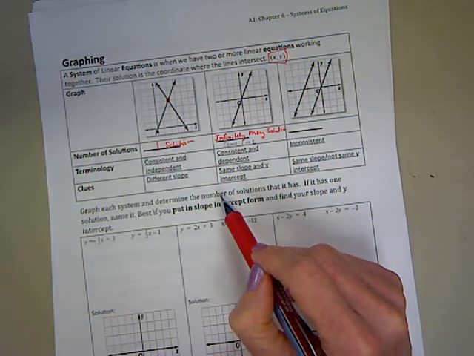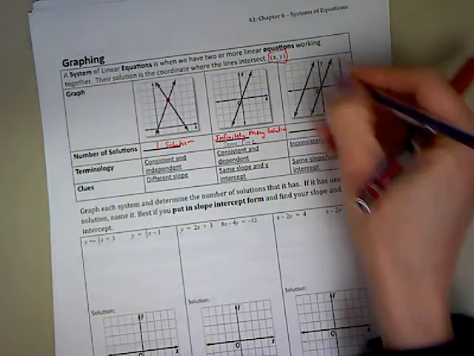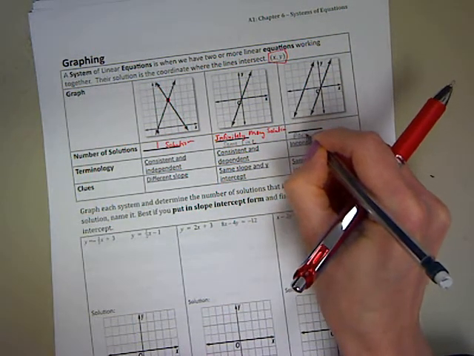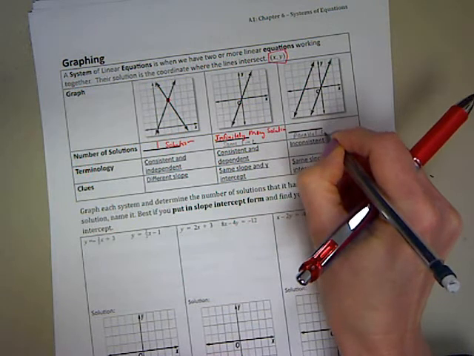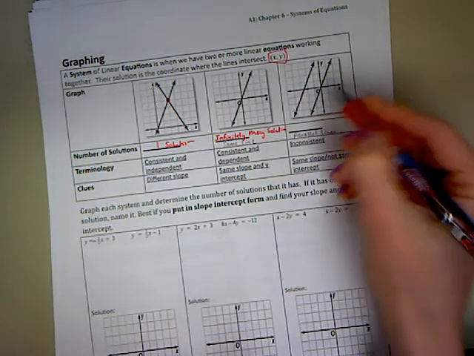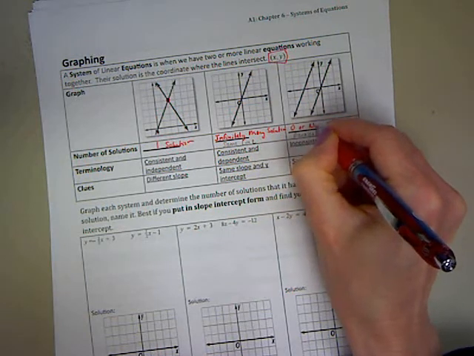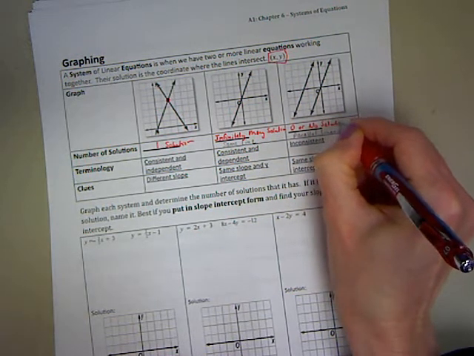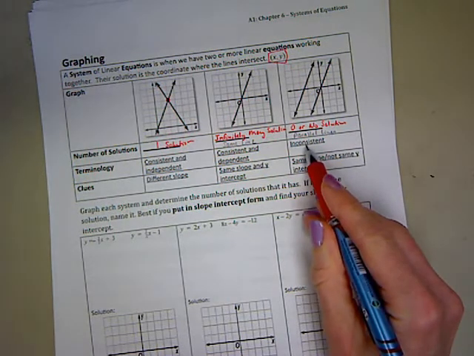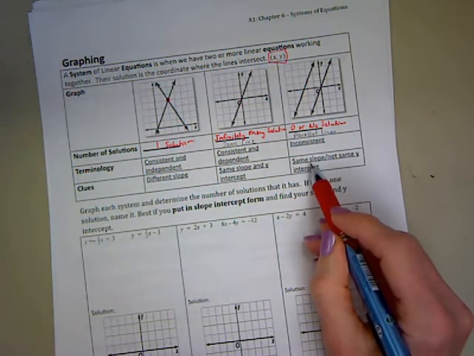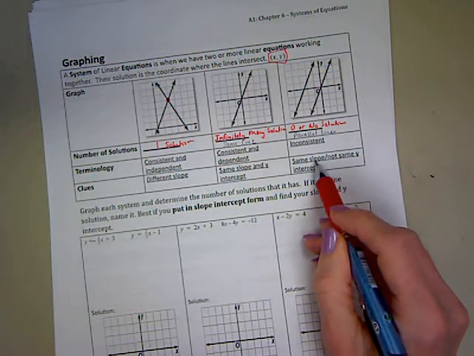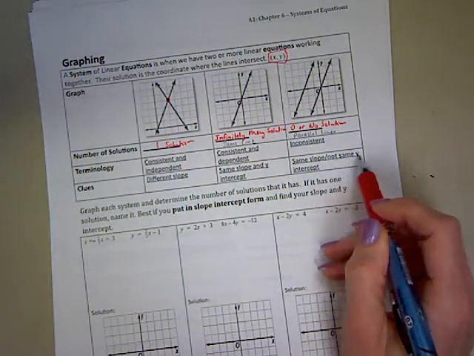Okay? And then the last scenario is you get what's called parallel lines. Parallel lines never intersect, so you have 0 or no solutions. This one's called inconsistent, and you can tell because they have the same slope, but they do not have the same y-intercept, so only the same slope.